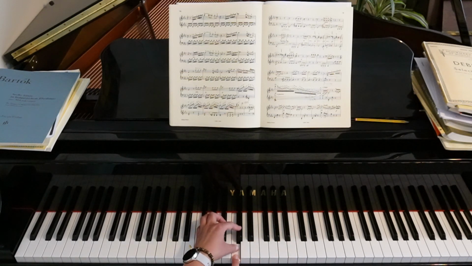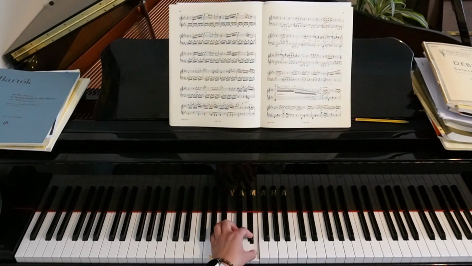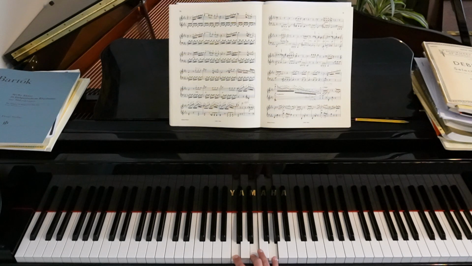Let's count 4 semitones. 1, 2, 3, 4. So this will be our next note, and then 3 more semitones. 1, 2, 3. So we have C, E, and G, and you can probably tell that it is a major chord because it sounds happy.